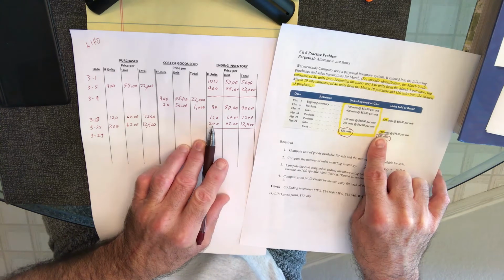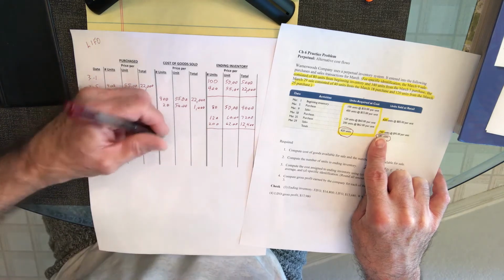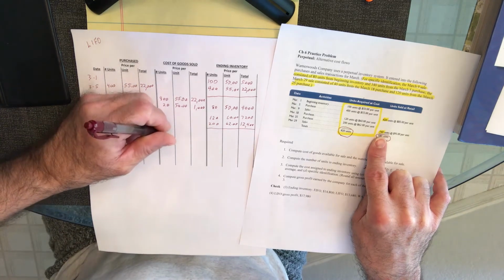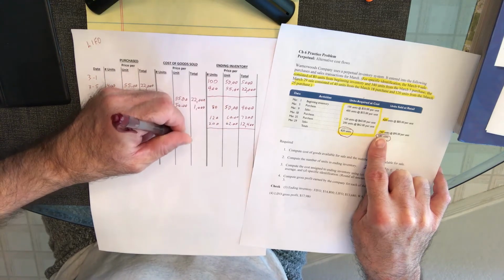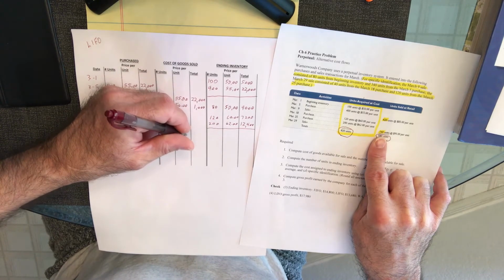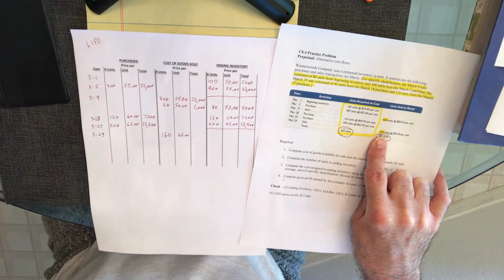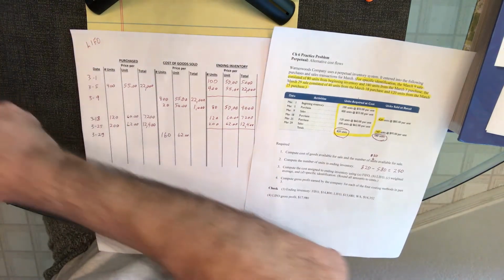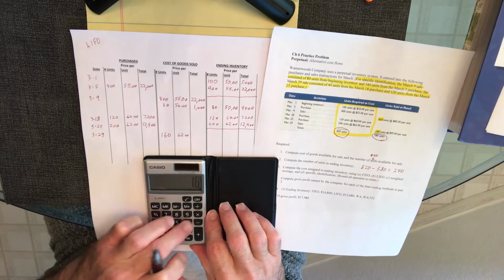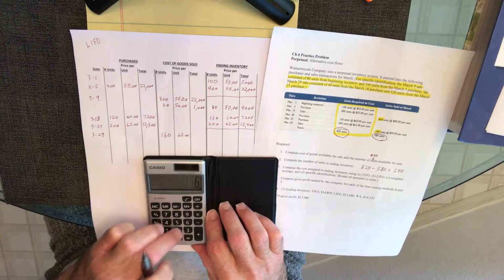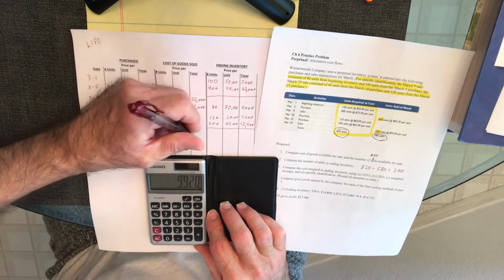I'm going to take 160 of those 200 units right there. So 160, all of it at $62. And 160 times 62 is 9,920.